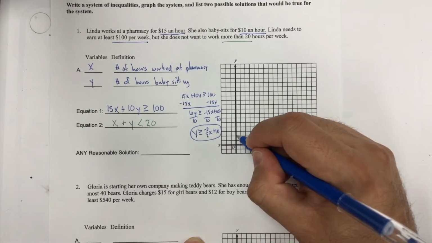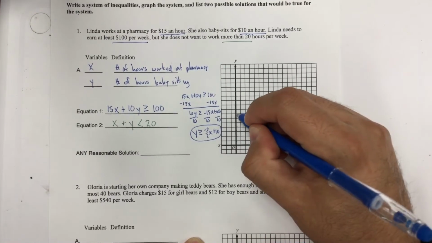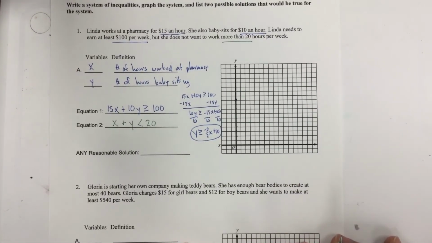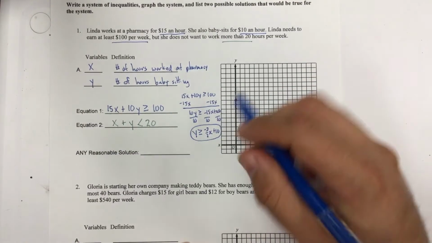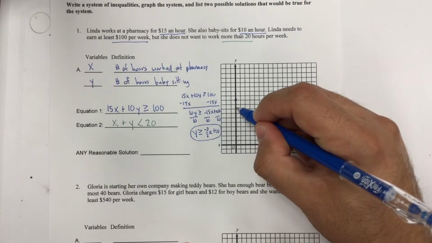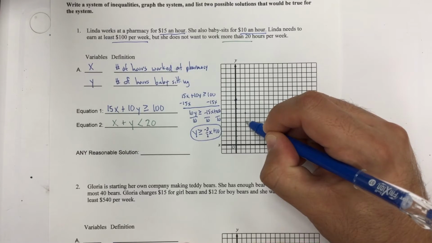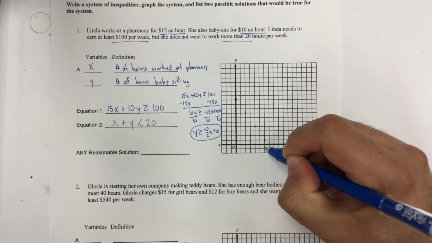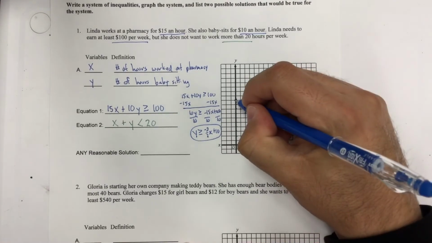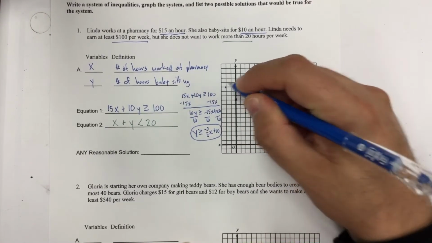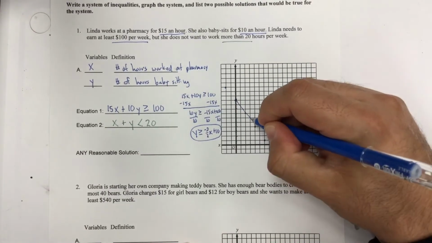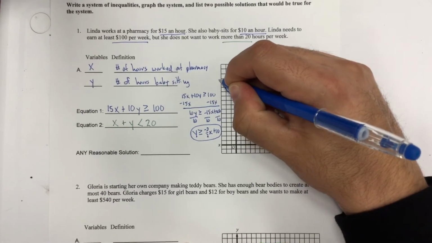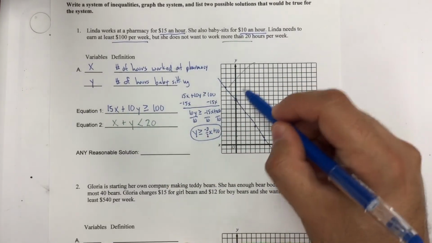So here we have 1, 2, 3, 4, 5, 6, 7, 8, 9, 10. Okay, and my slope tells me to go down 3 and right 2. So 1, 2, 3, 1, 2. And I continue that pattern, and then up 3 and left 2 the other way. And we're just going to graph these here. And this is a solid line. And she wants to make more than, so we know it's going to be shaded above.